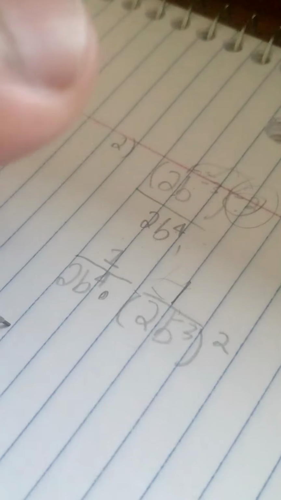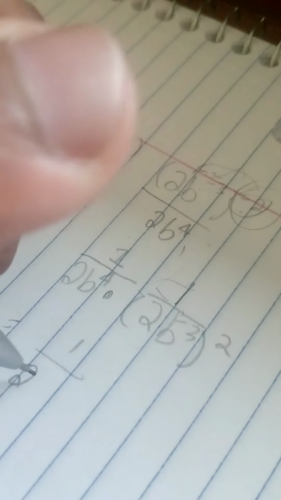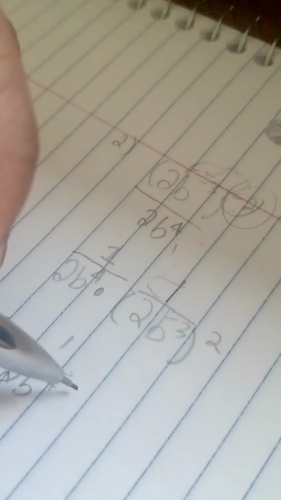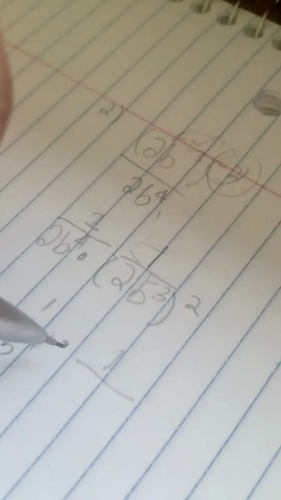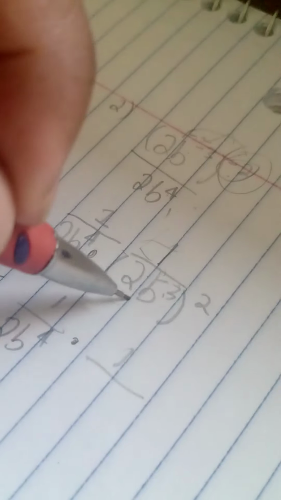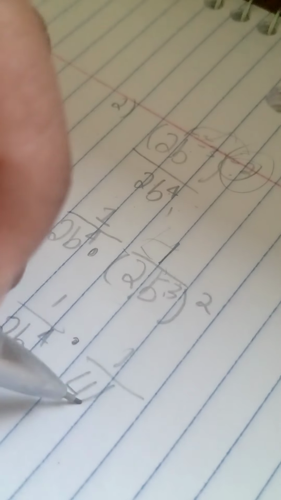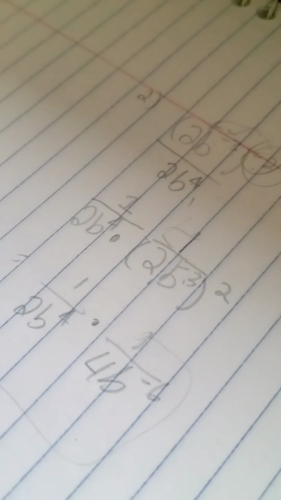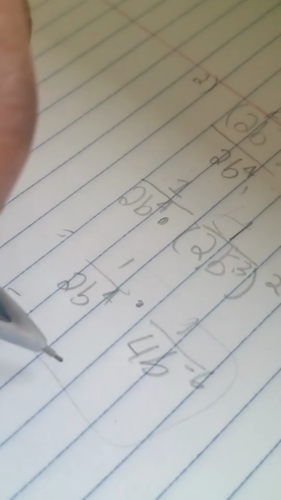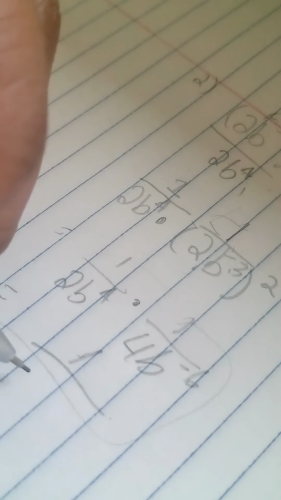Now let's evaluate this. This is 1 over 2b to the 4th. I haven't done anything here. Multiplied by 1 over negative 3 times 2, that's negative 6. 2 squared is 4. 4b to the negative 6. Now I'm going to combine these fractions together, because they're technically one fraction, I just separated them into 2. So 1 over 2b to the 4th times 4b to the negative 6.